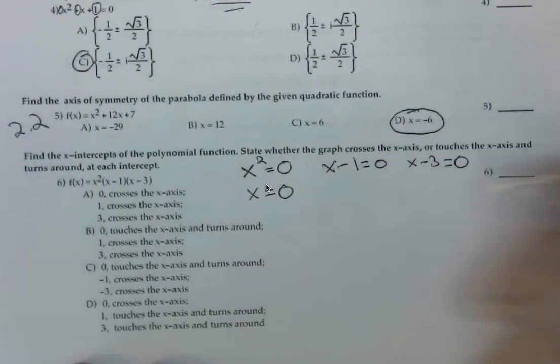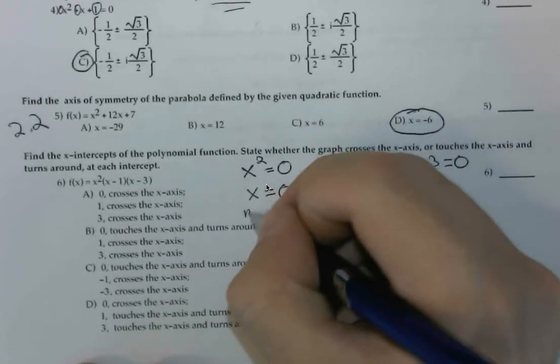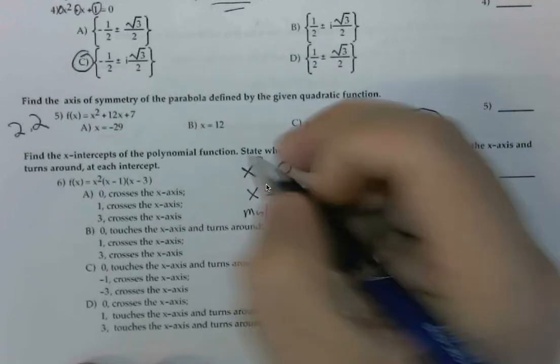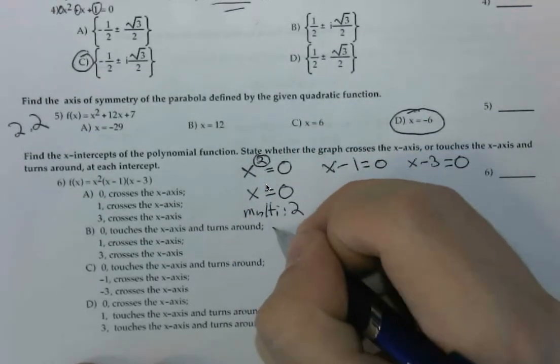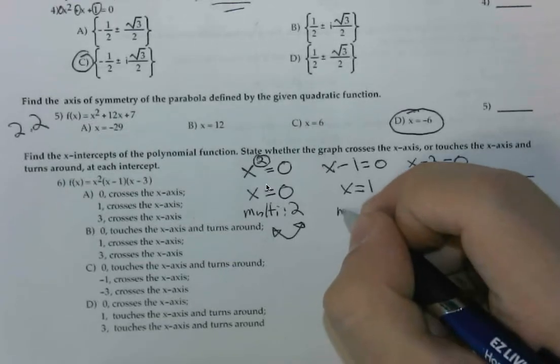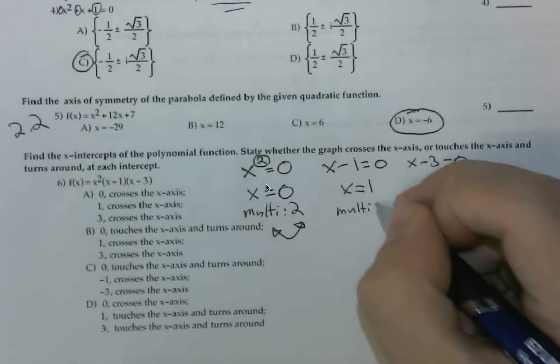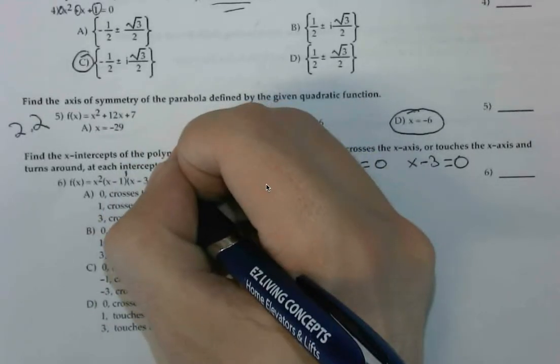When x is 0, you see that this has multiplicity of 2. So you know that this is going to hit and then bounce back. This is going to say one of your zeros is when x is 1 with multiplicity of 1. Again, this is based around the exponents that are either written or not written.